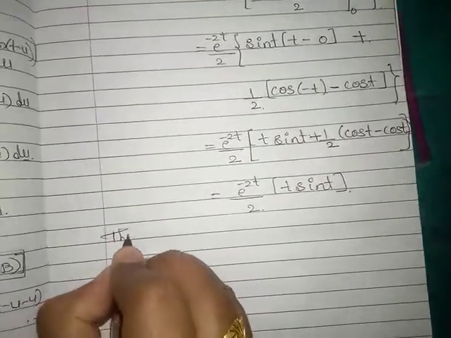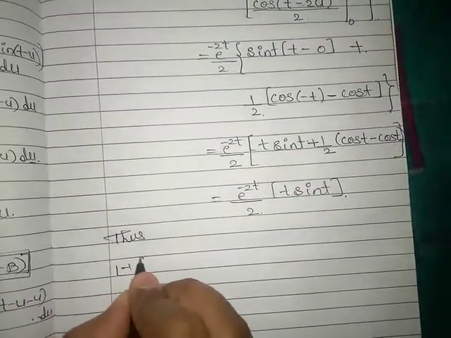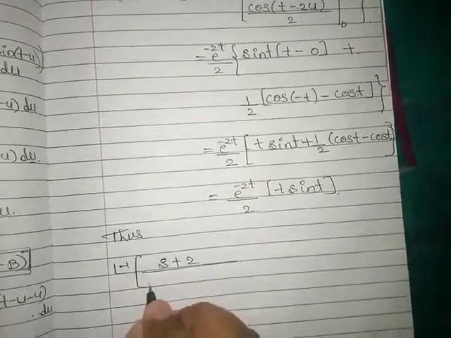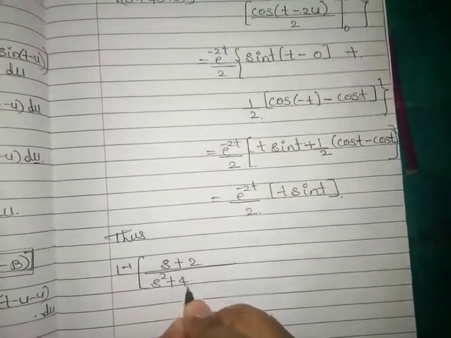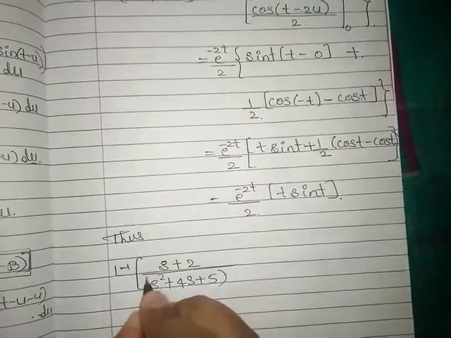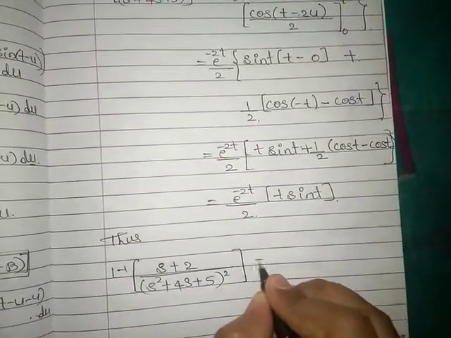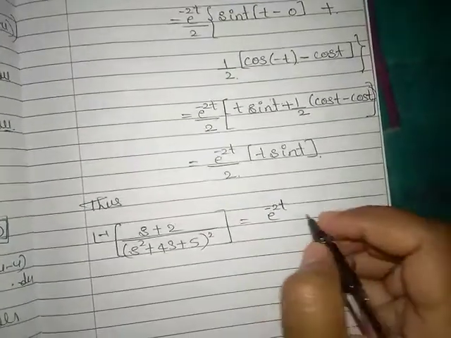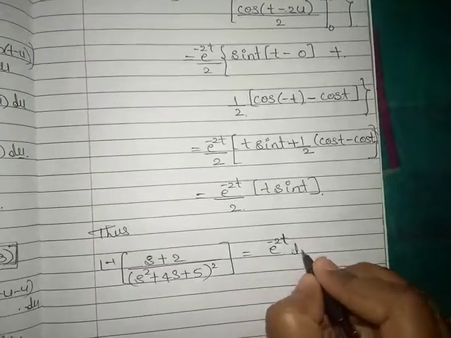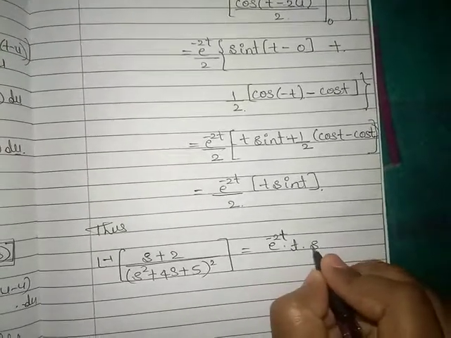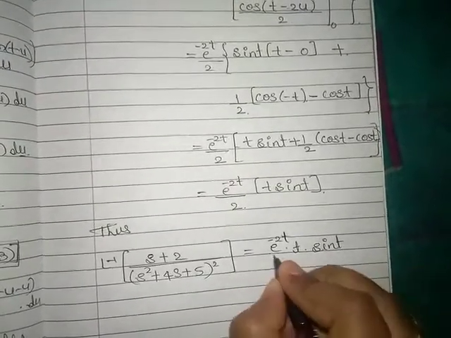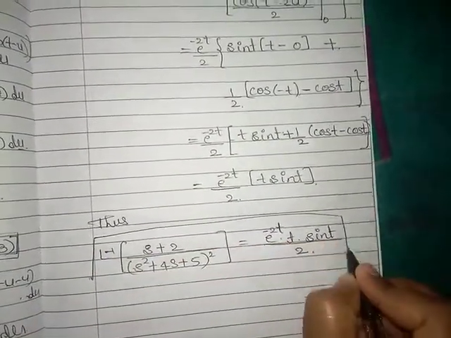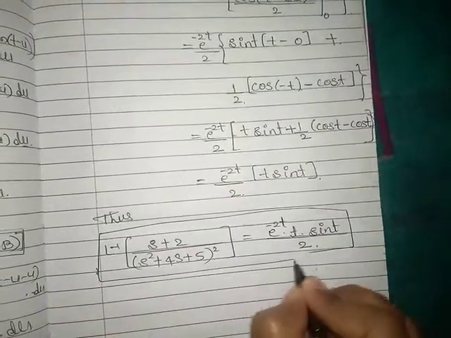Thus L inverse of s plus 2 divided by s square plus 4s plus 5 whole square is equal to e raised to minus 2t into t into sin t divided by 2, which is the required L inverse for the given function.